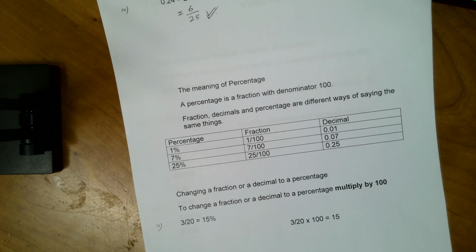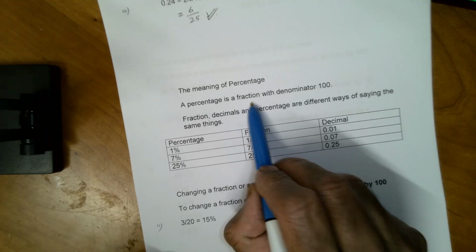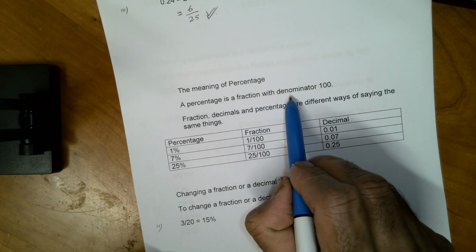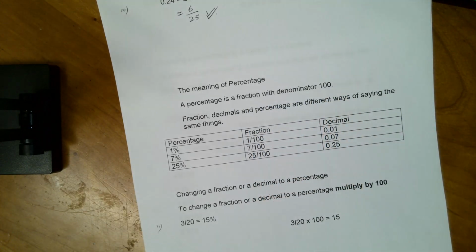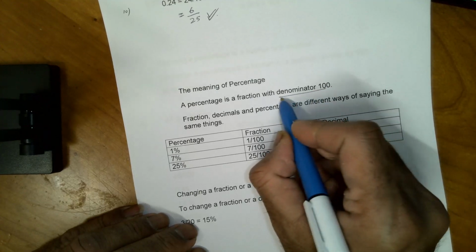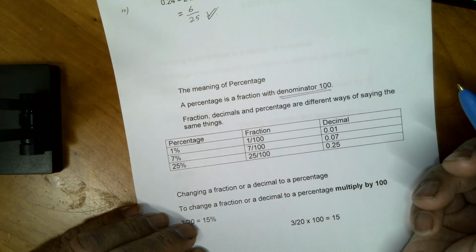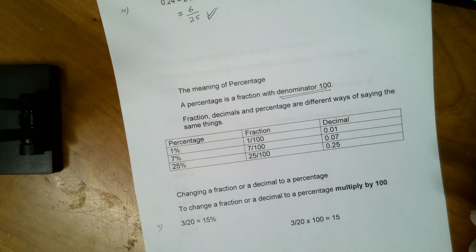percentage now. This is the main part as well, to understand the relation between fraction, decimal, and percentage. The percentage is a fraction with the denominator 100. So this is where you need to understand that whenever we say percentage, we always have something to play with, which is denominator 100. Okay, and this is the way we get percentage.